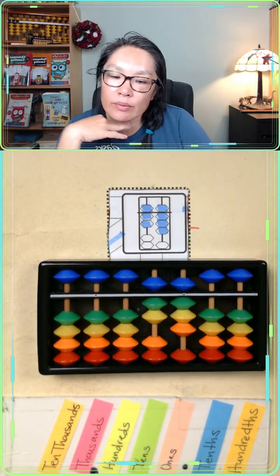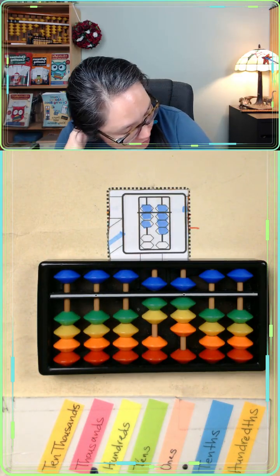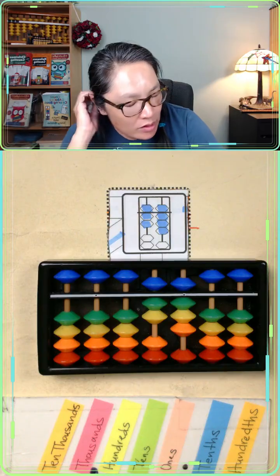How are kids replicating this device in their minds, in their hands? They're not replicating it in their hands. They're replicating it in their mind's eye.